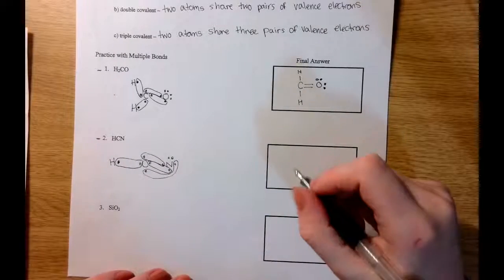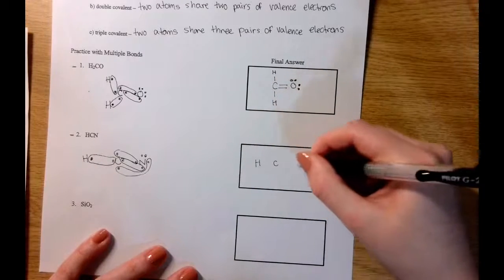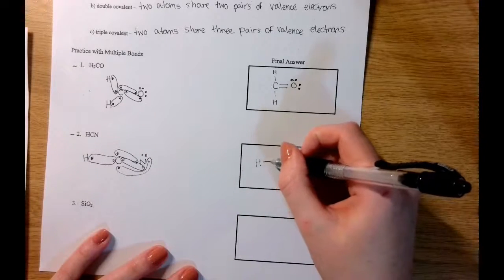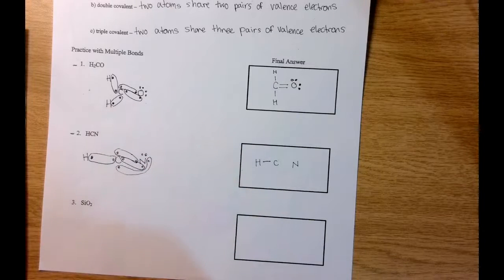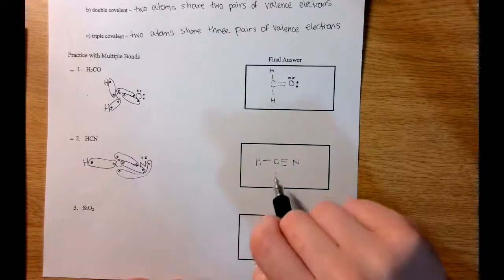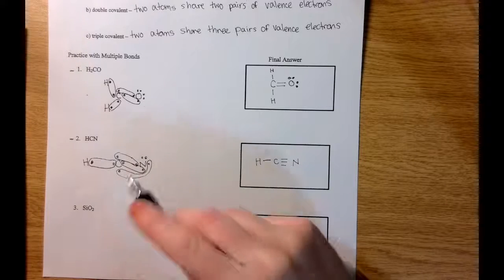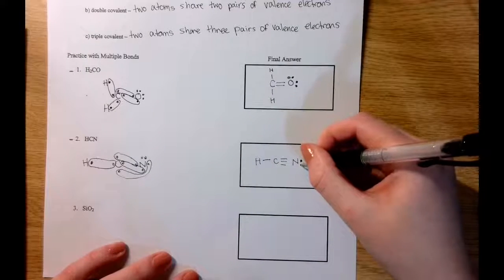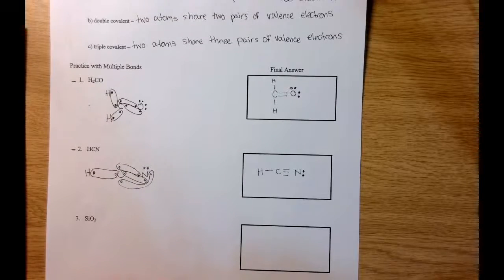So if we translate that into our Lewis dot structure, we have HCN. There's 1 covalent bond between hydrogen and carbon, and there's 1, 2, 3 electron pairs being shared between carbon and nitrogen. Now we go back and we draw any extra valence electrons that aren't represented in bonds. And we see right here we have 2 valence electrons on nitrogen that are not in the bond. So there you have your structure for HCN.